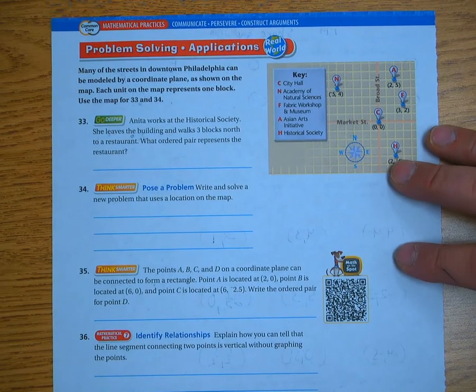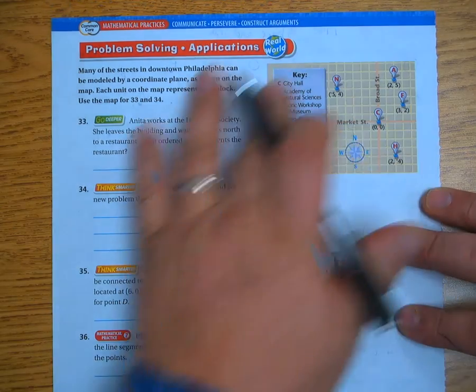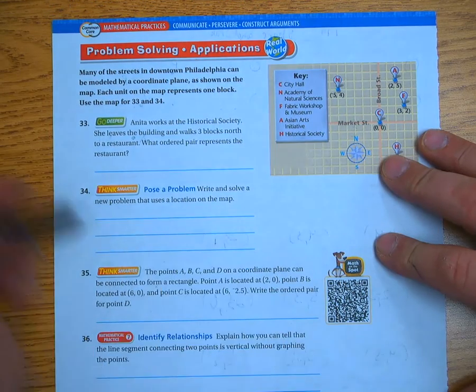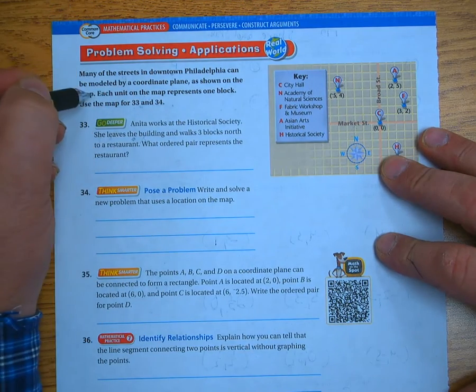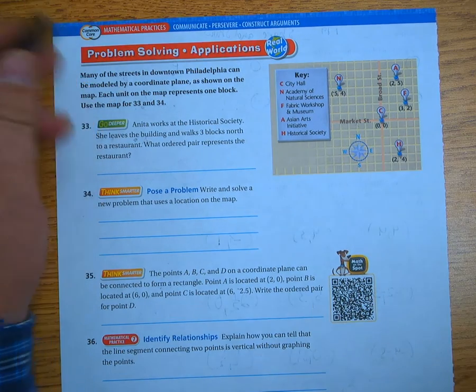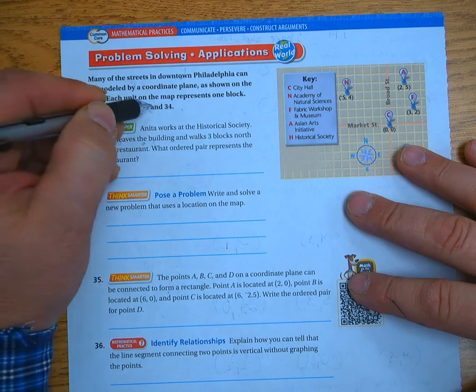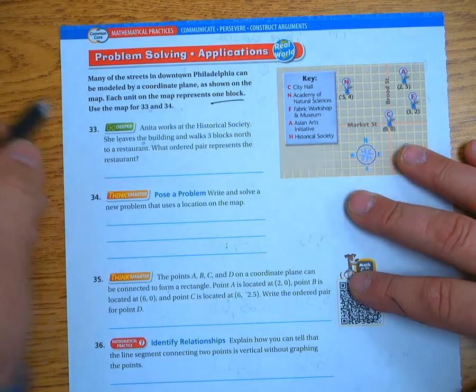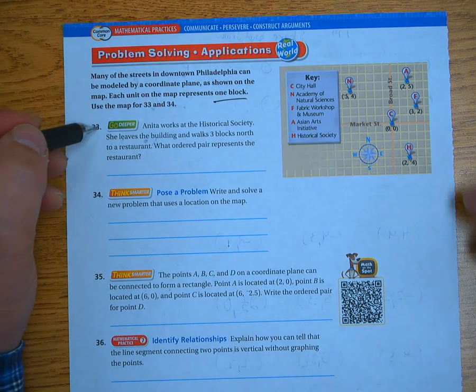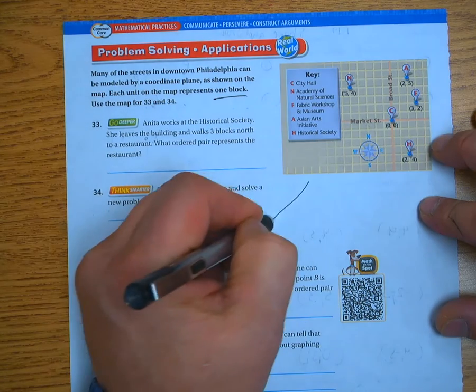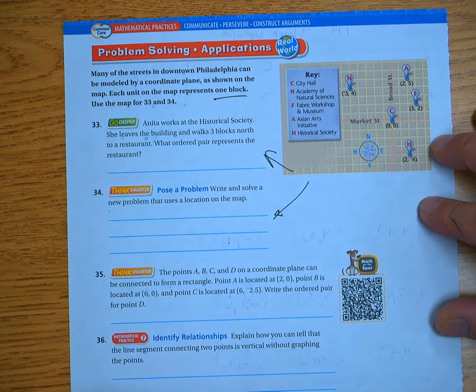Okay, there's a problem-solving page in the back of here. So let's try to work through this because you do see a lot of these with the maps. Okay, many of the streets in downtown Philadelphia can be modeled by a coordinate plane, as shown on the map. Each unit of the map represents one block. Use the map for 33 and 34. So we're using this map here for these two questions.